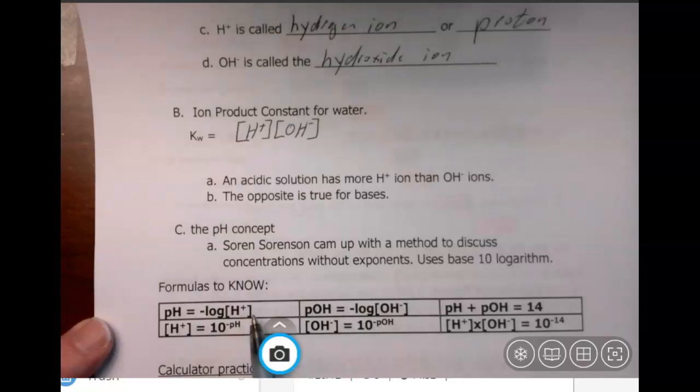Now you've probably heard of pH before. You may have never heard of pOH. There is such a thing. The pOH is equal to minus the log of the hydroxide ion concentration. These two are related to each other. If you have the same solution and you find the pH and the pOH, they add together to be 14.